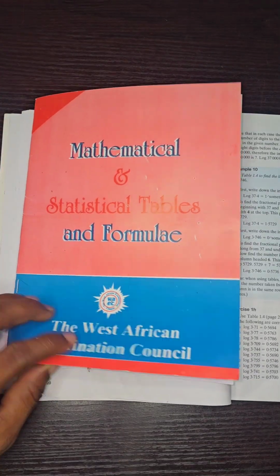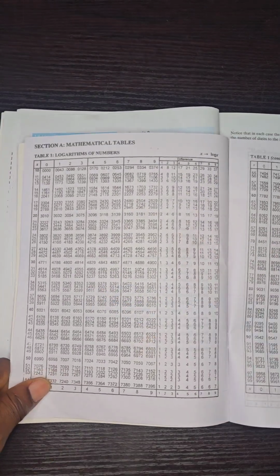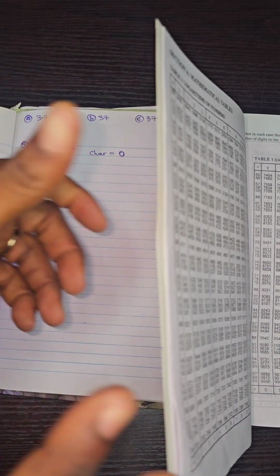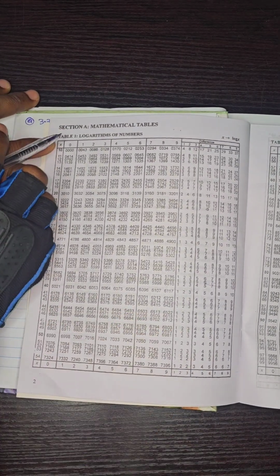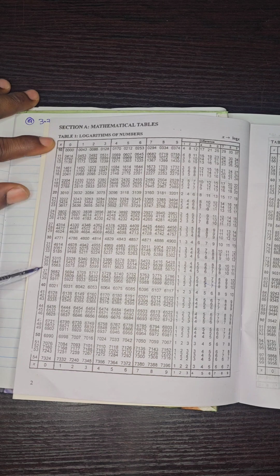So if you don't have the formula table, you can also solve from the back here. Make sure you go to see logarithm of numbers. Whatever I get here is what I also get from my book, the formula statistic table. So let me use this. This one is more comfortable and is bigger. So what we are looking for is logarithm of 37. So when you go to the logarithm, just look for 37. This is 37 here.